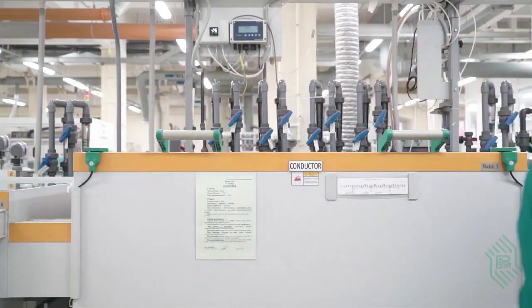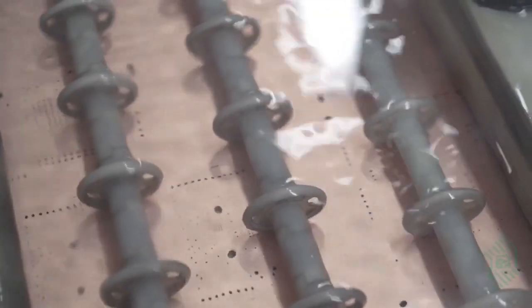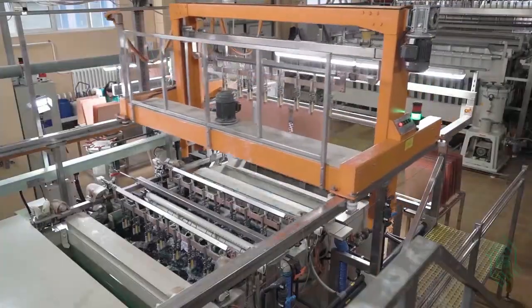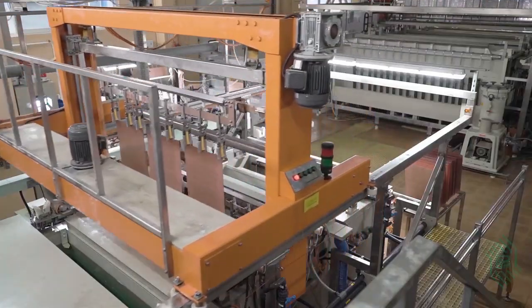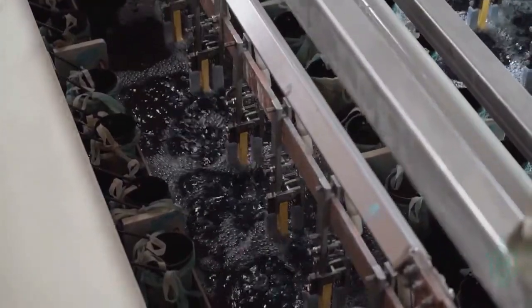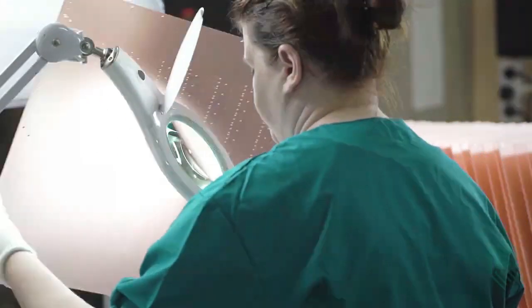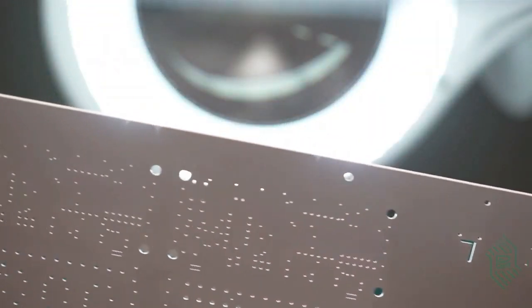Then, to ensure adhesion of the coating to the fiberglass, a very thin conductive layer is created during direct plating. On top of the layer of palladium, a 5-micron layer of galvanic copper is deposited. The copper plating quality of each panel is controlled by the operator. Then they are transferred to the outer layer imaging area.